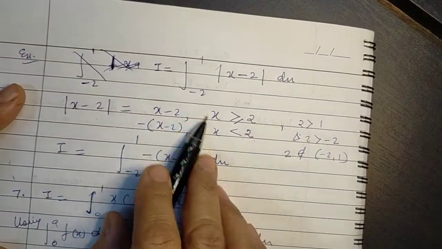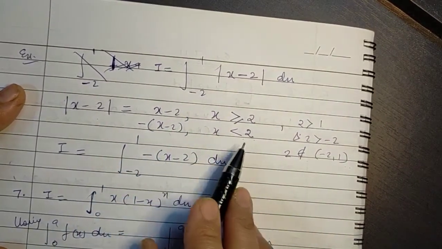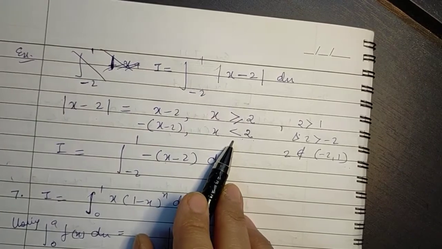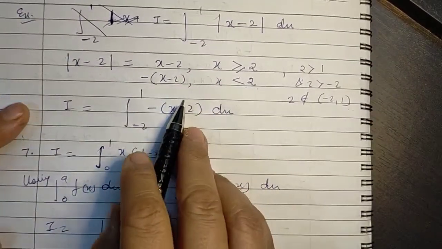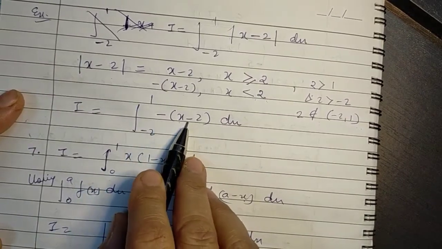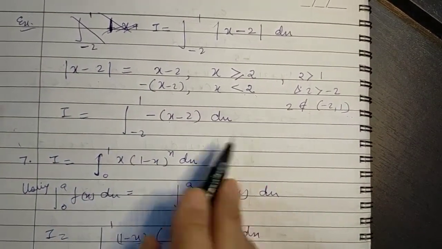And so in this entire interval, the value of x is less than 2. And so we have only a single definition of the function, that is minus of x minus 2, in this entire interval, which can be evaluated.